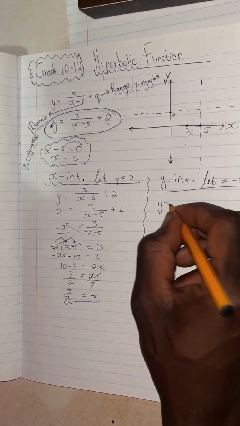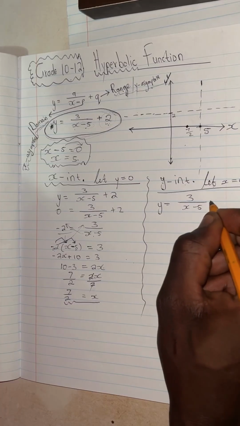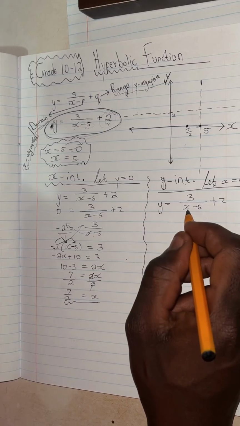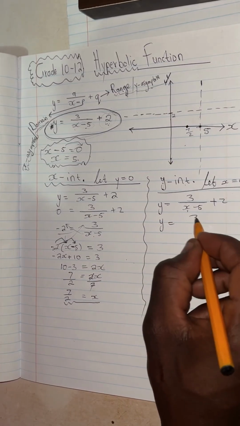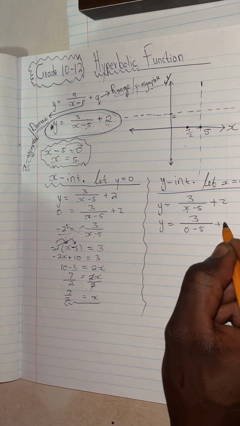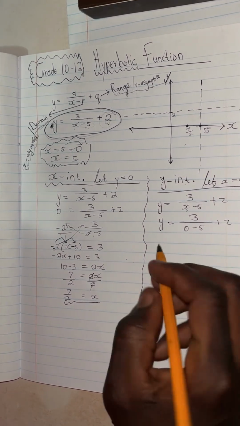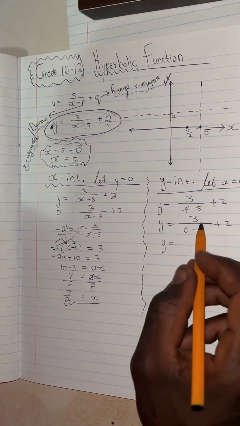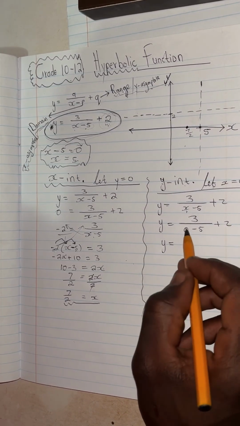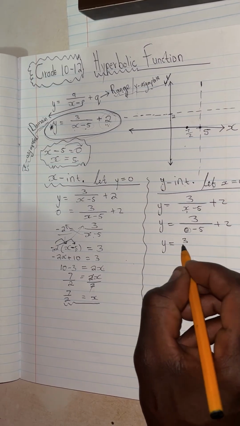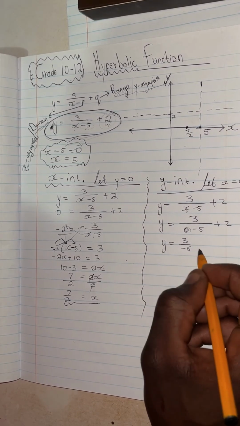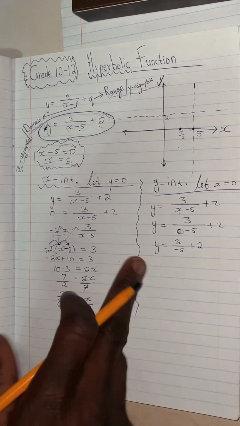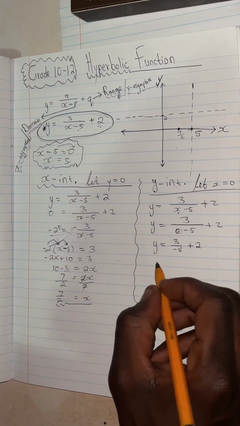So we rewrite the formula: y equals 3 over x minus 5, plus 2. For the y-intercept, we let x be 0. So where we see x, we put 0. 3 over 0 minus 5, plus 2. Then y equals, this becomes 0, so it will become 3 over negative 5 plus 2. And the answer here will give you a positive number.